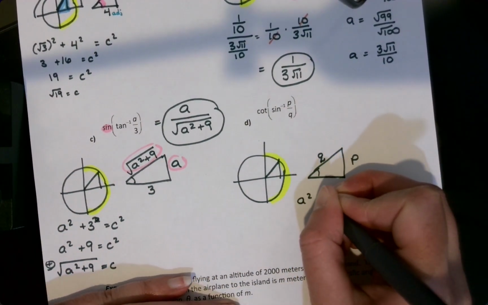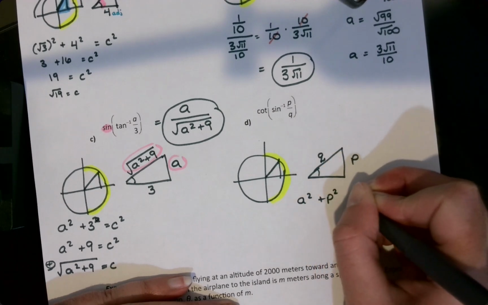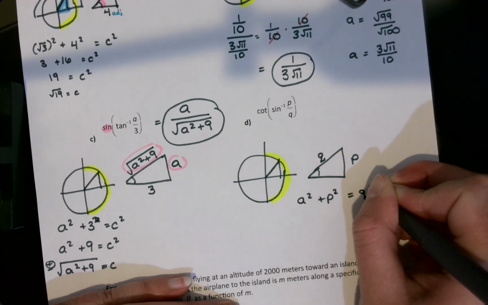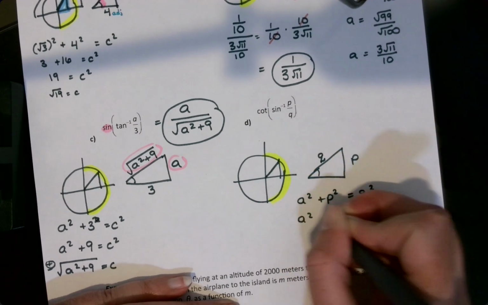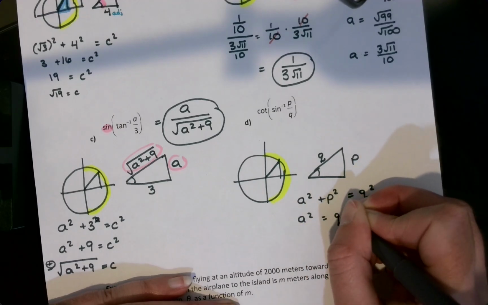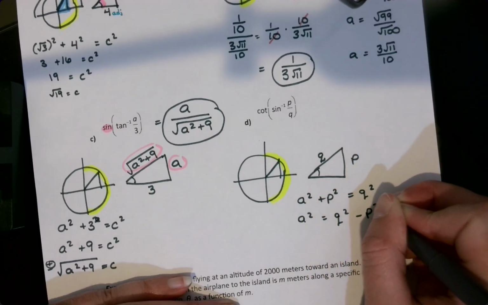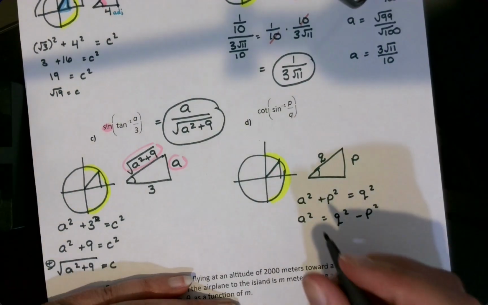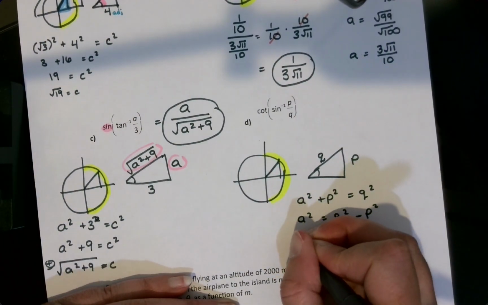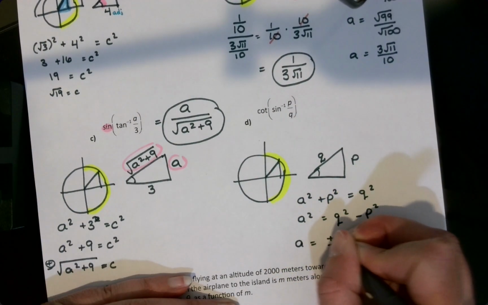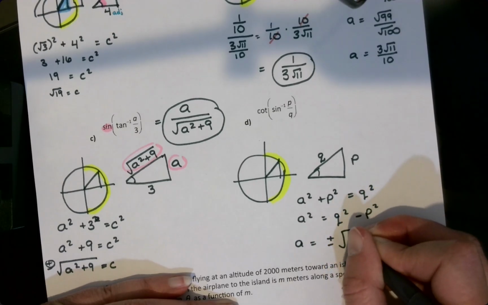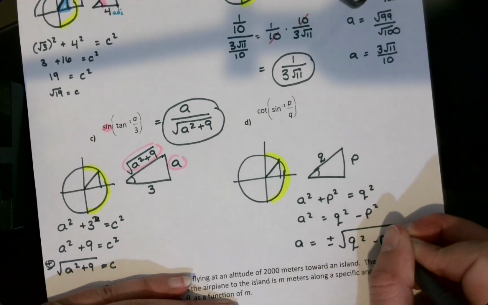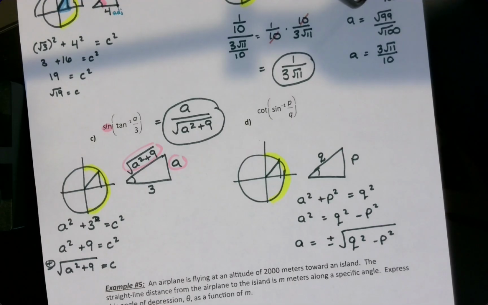So A squared plus P squared equals Q squared. A squared would be equal to Q squared minus P squared if we subtract that over. And then we'll take the square root of both sides and we'll get positive and negative square root of Q squared minus P squared.